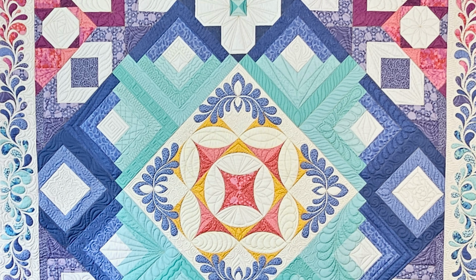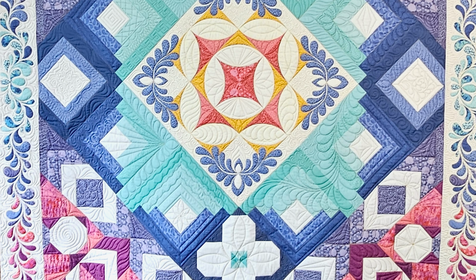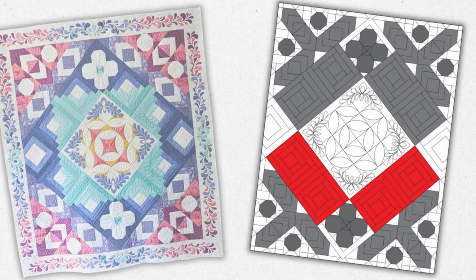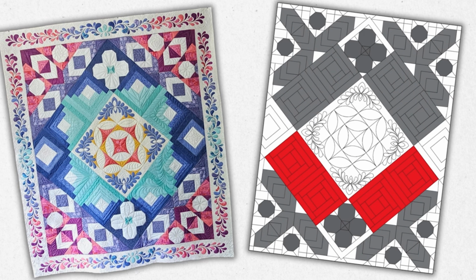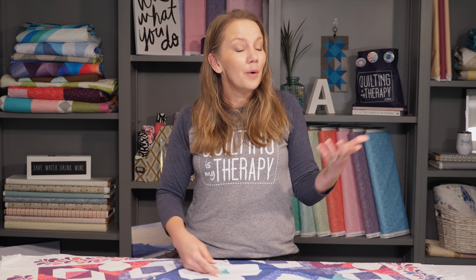Now it's your turn. If you're quilting along with me on the custom panel I designed for the challenge, go ahead and fill in the blocks highlighted in red with the designs of your choice. You can use the designs that I've showed you in this video or come up with your own design variations.